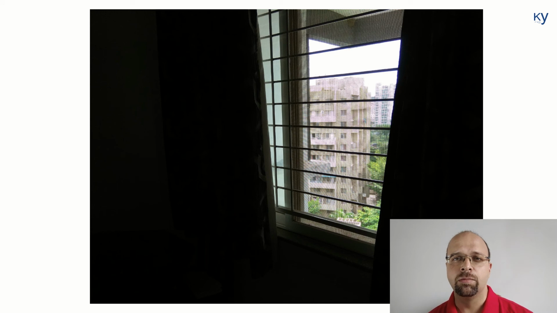Well, my eyes could easily see the chair, the patterns on the curtains, but the camera is not able to capture this because according to the camera, the outside of the window is several hundred times brighter than the part inside the window.